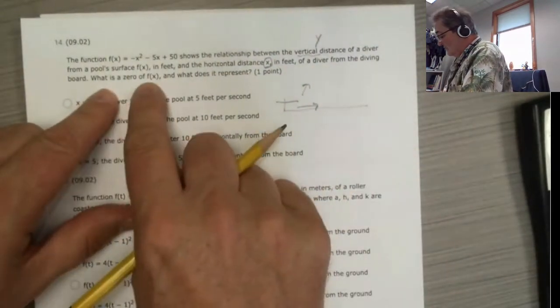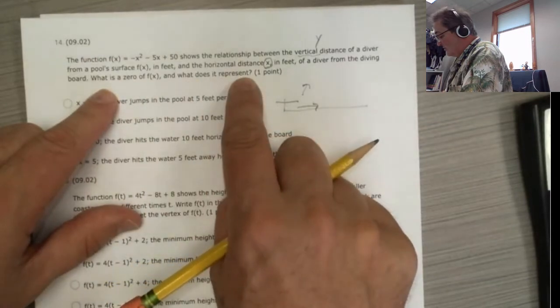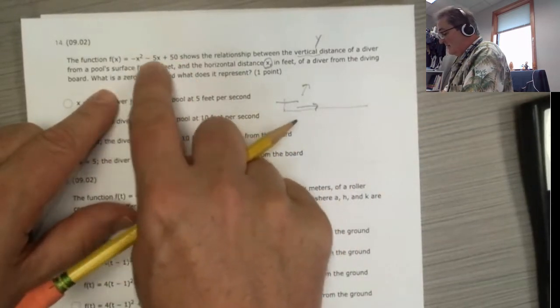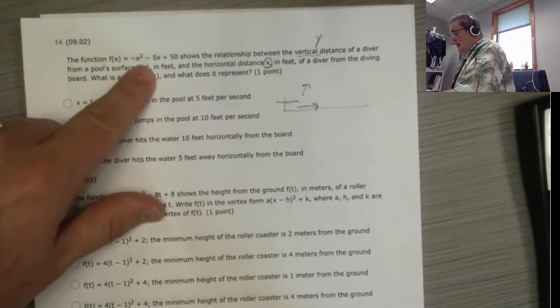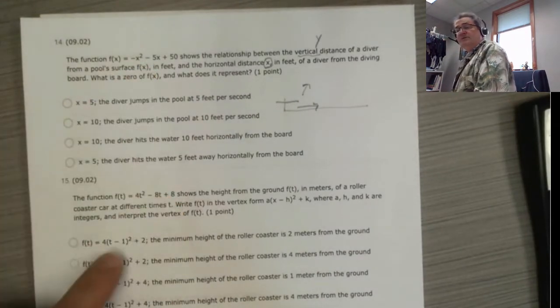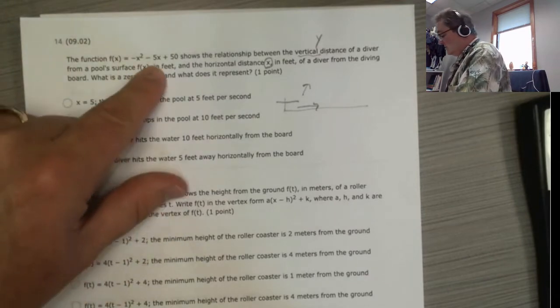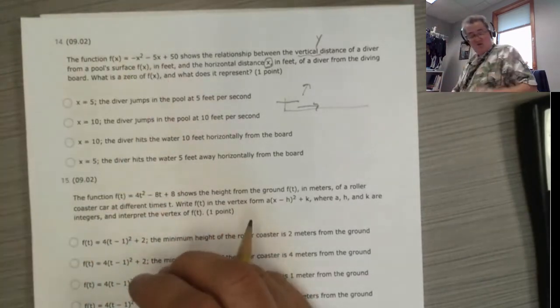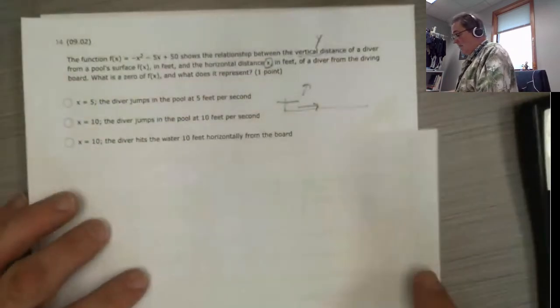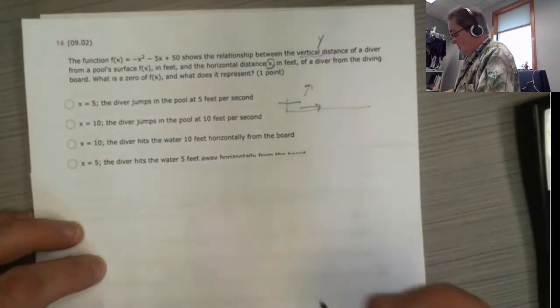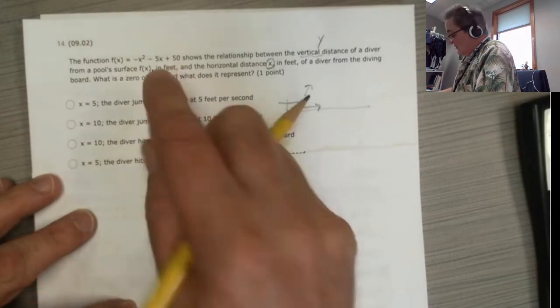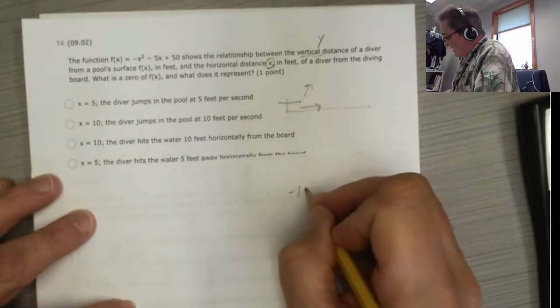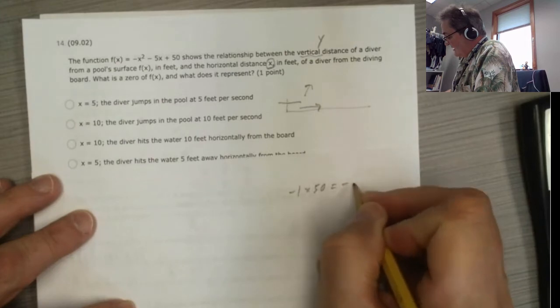What is a 0 of f of x, and what does it represent? So we need to find a 0 of that. Okay, let's see if it factors. I'm going to get another sheet of paper, because we're going to need some extra paper to do this. Negative 1 is the coefficient, and 50 is the constant. So negative 1 times 50 equals negative 50.